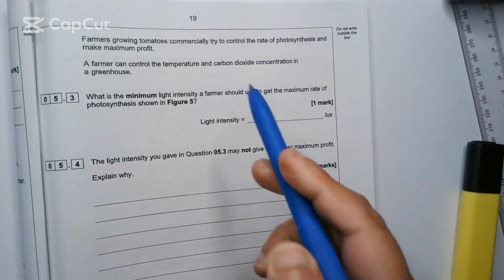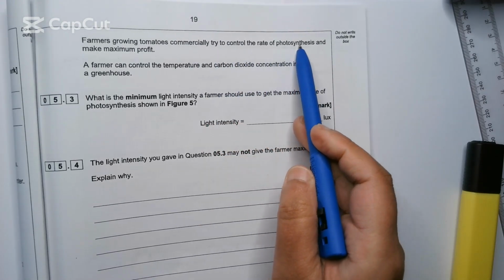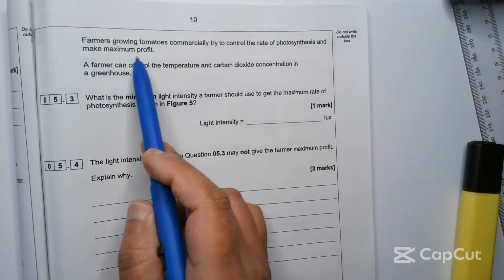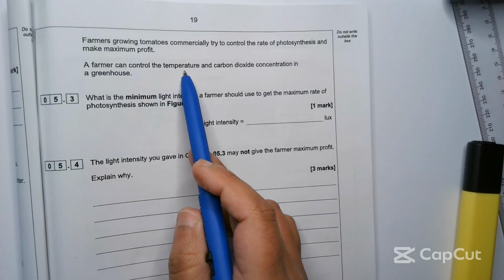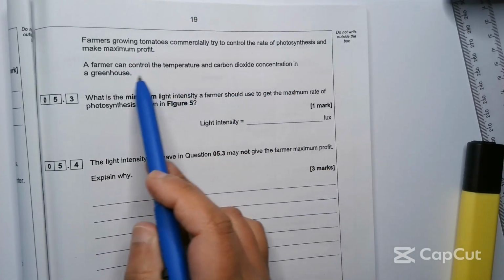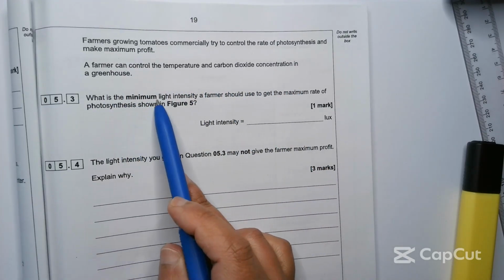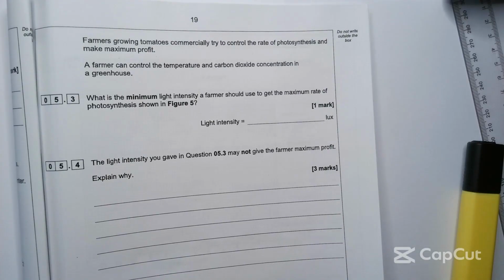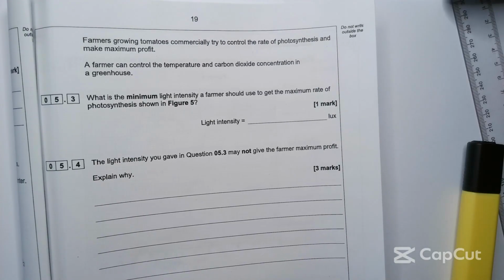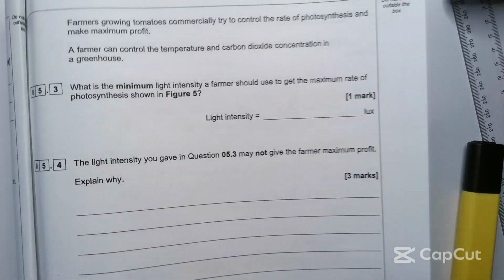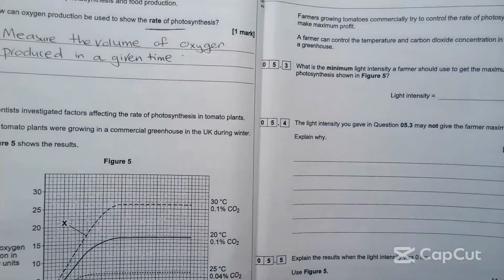Farmers growing tomatoes commercially try to control the rate of photosynthesis and make maximum profit. A farmer can control the temperature and CO2 concentration in a greenhouse. What is the minimum light intensity a farmer should use to get a maximum rate of photosynthesis?